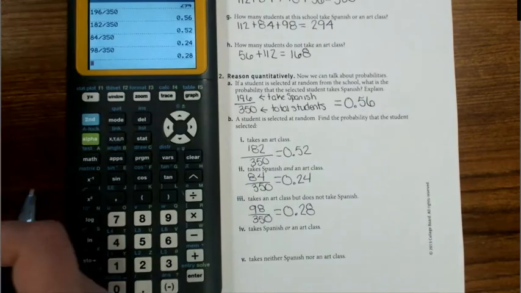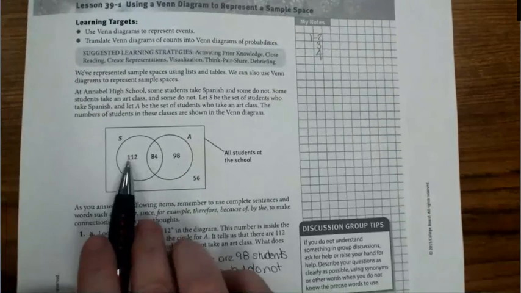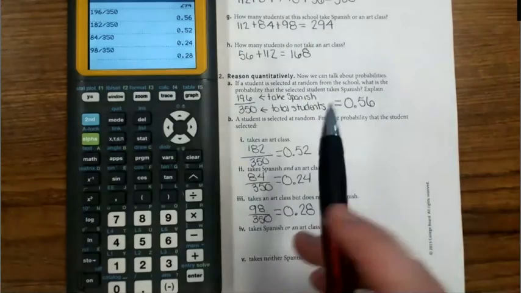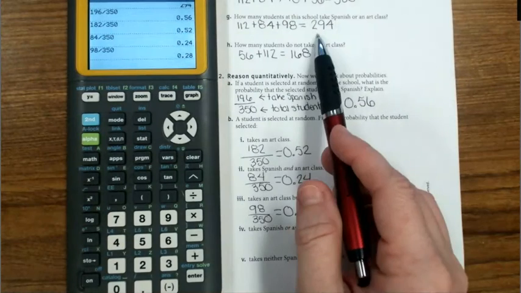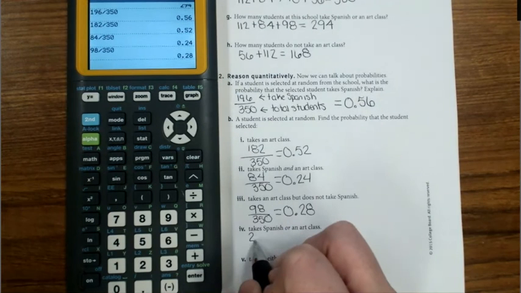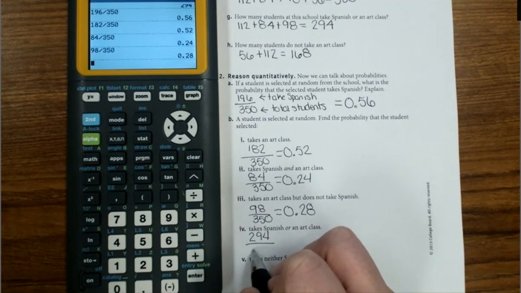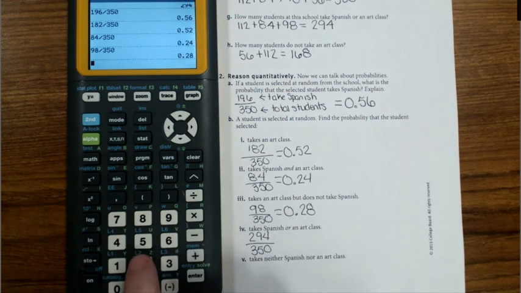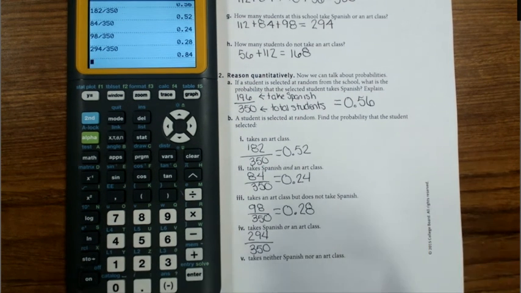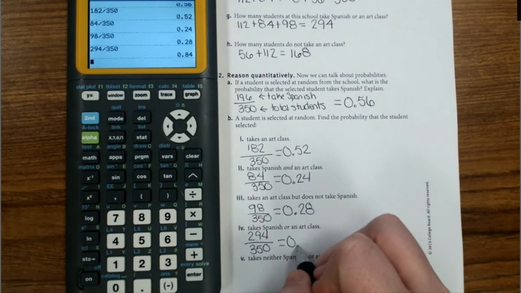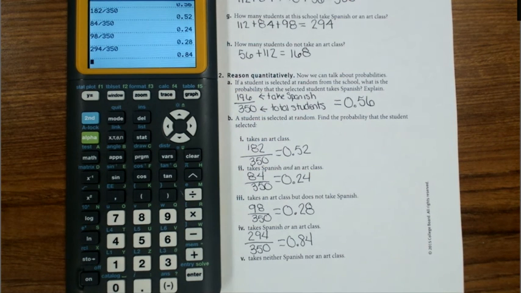Take Spanish or an art. So that means that they're anywhere in the circle. And I think we figured that up earlier. That was 294 out of the 350 students. 294 divided by 350 equals 0.84.